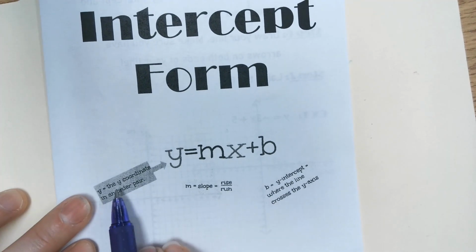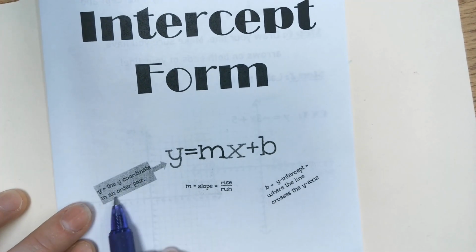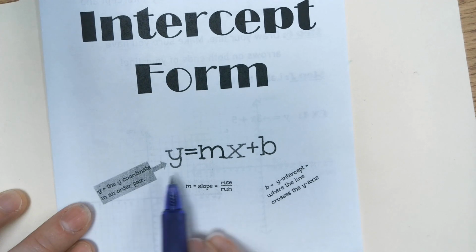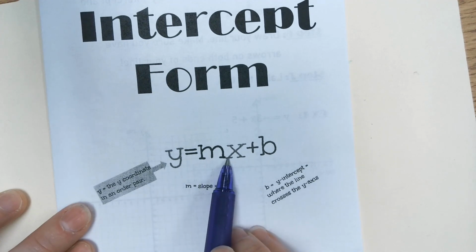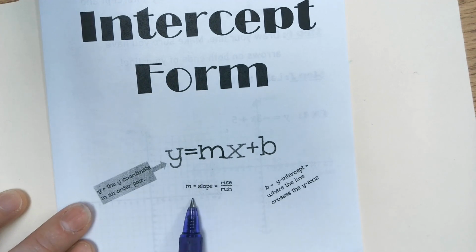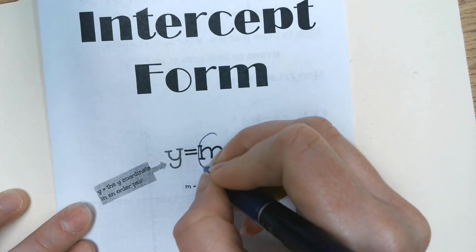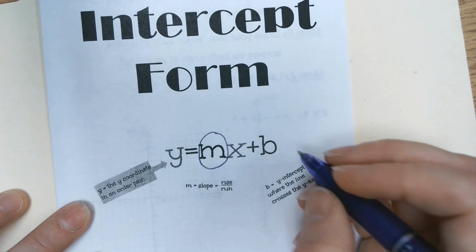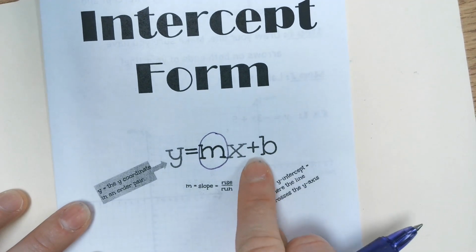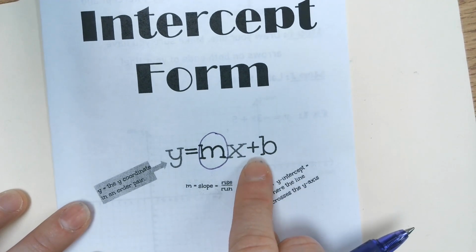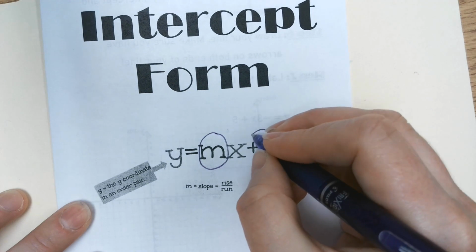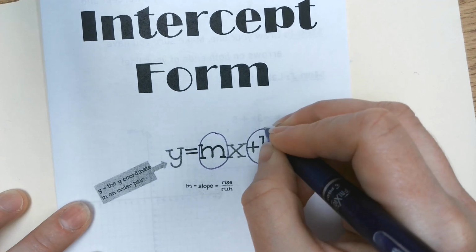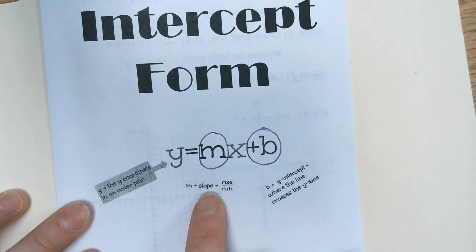So y is the y coordinate in the ordered pair. X is the x coordinate in the ordered pair. M is your slope, so circle M. And B is your y-intercept. But always take the sign with it. So it's a positive B or a negative B. Take the sign with it. So M is your slope.